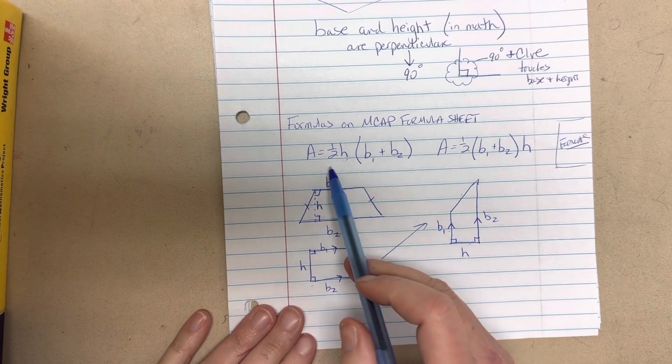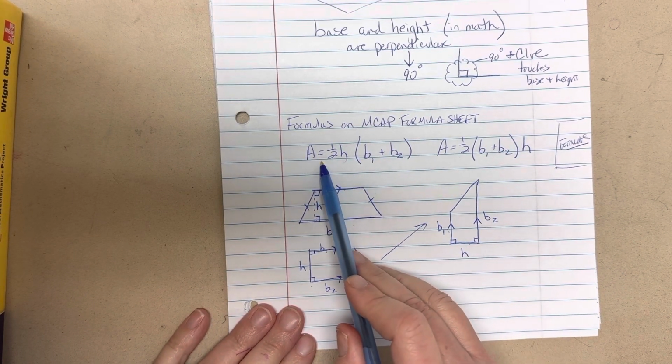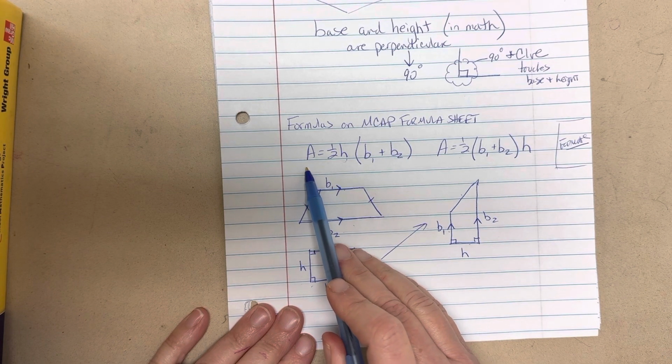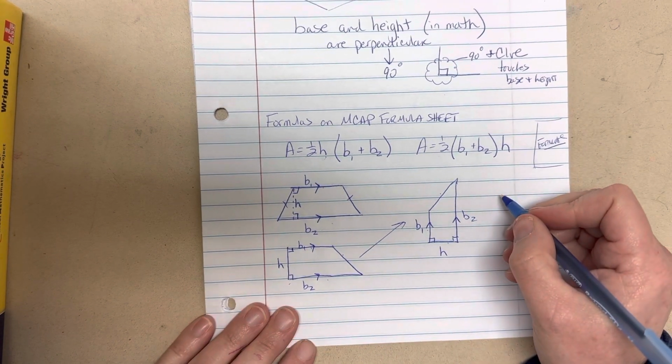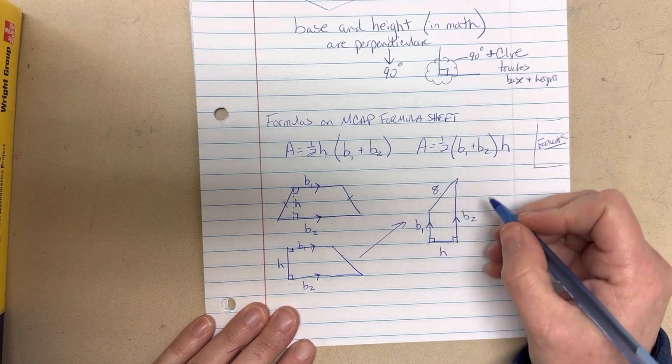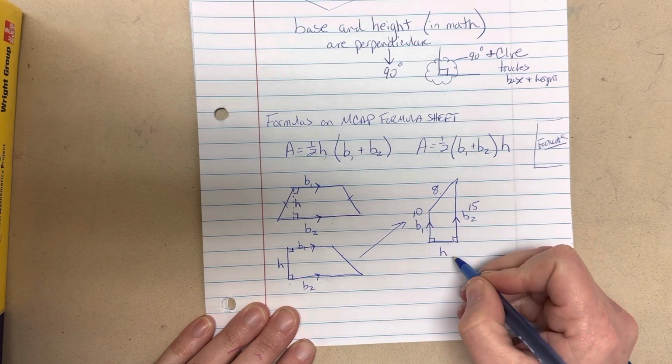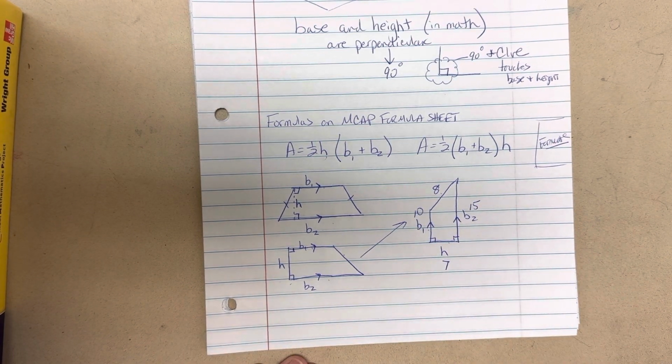Now, this is going to come back to crazy formulas you've never seen before but should be able to use. Nutso formula. You don't have to memorize it. It will be provided to you, okay? But you do have to be able to substitute and solve. So let's put in some numbers. This is 8. Let's make this side 15, and this side 10, and this side 7.